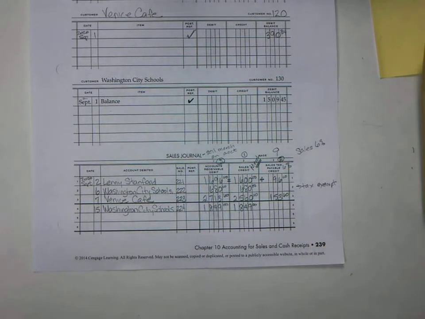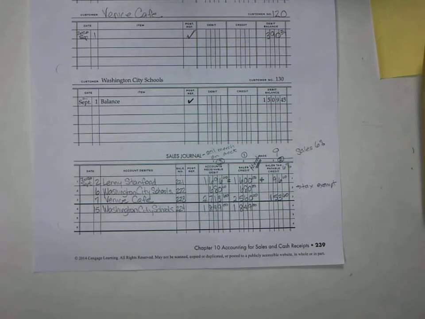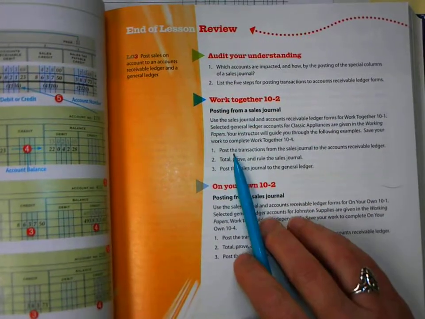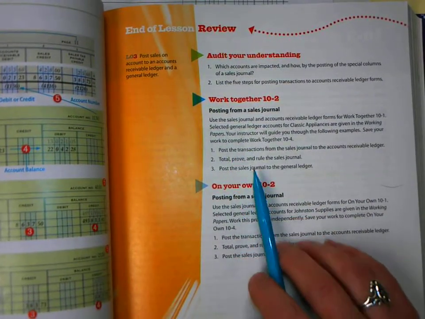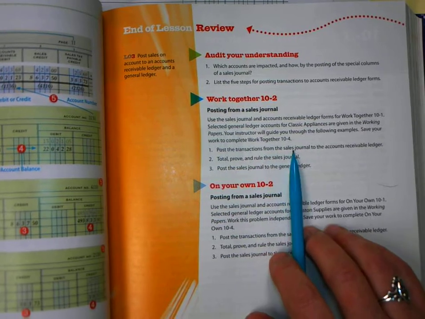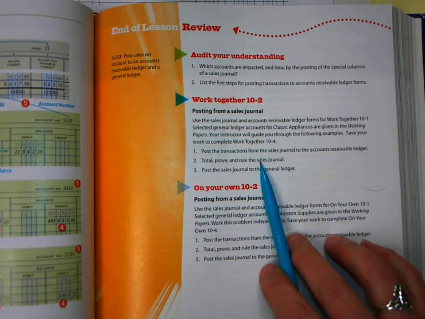So 10-2 takes us into posting. We will need to do the totals and make sure that debits equal credits. If we look at our instructions here, it actually tells us to post individually first and then prove enroll.